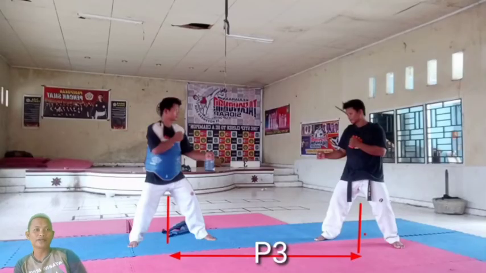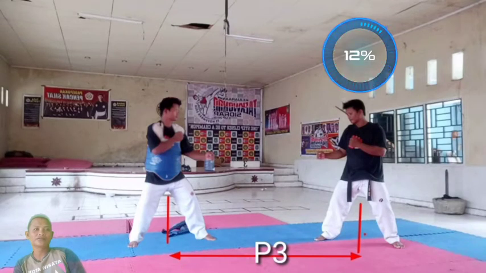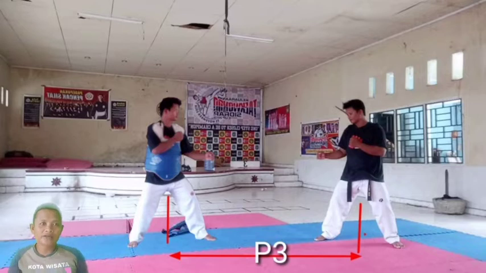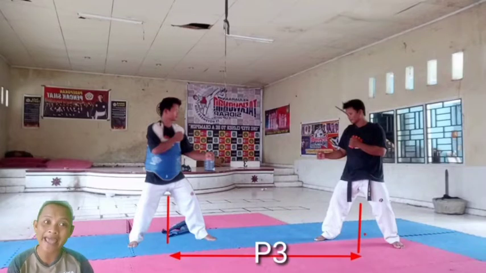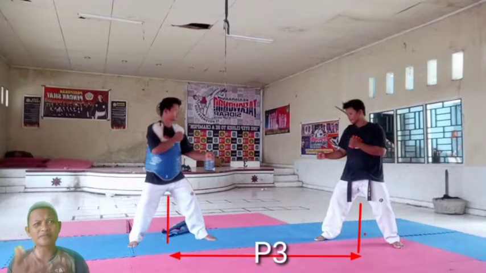We move to the third position or P3. P3 or third position is a slightly safer position, because our opponent who will attack requires additional steps to reach the target, so those of us who want to attack also need additional steps to reach the target. The following are some examples of attacks that can be done when we are in the P3 position.